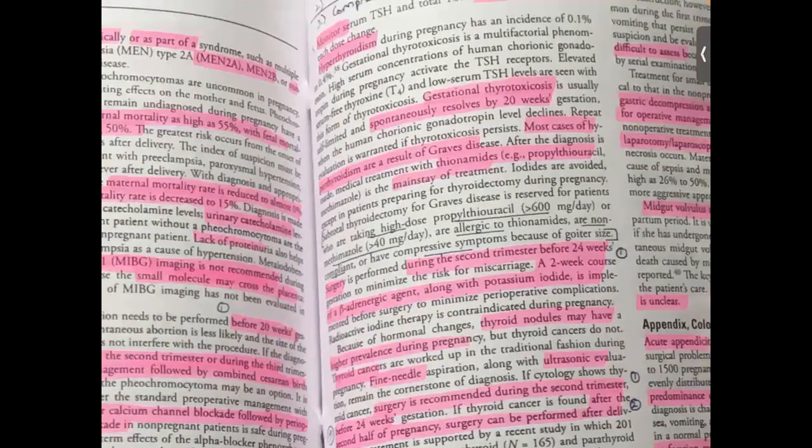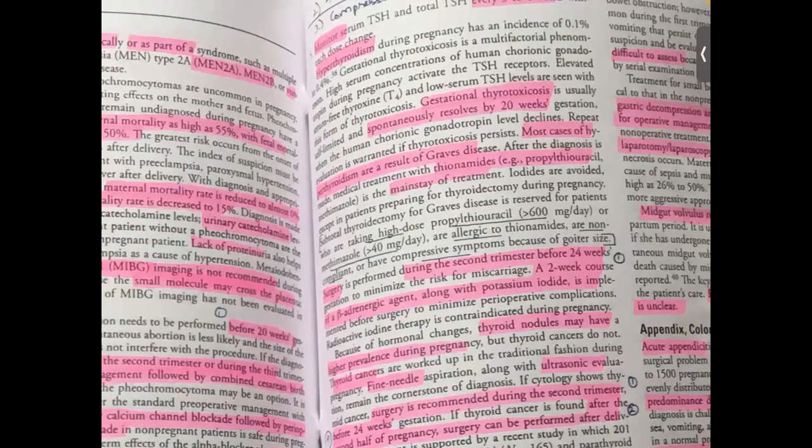So next is hyperthyroidism. Gestational thyrotoxicosis is usually self-limiting and spontaneously resolves by 20 weeks. So not much treatment is needed for gestational thyrotoxicosis, but most of the cases of hyperthyroidism are due to Graves' disease.